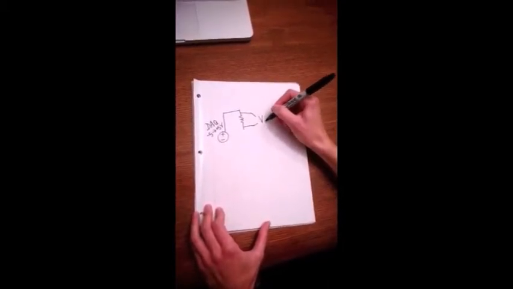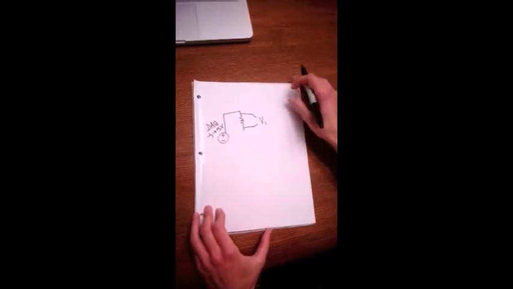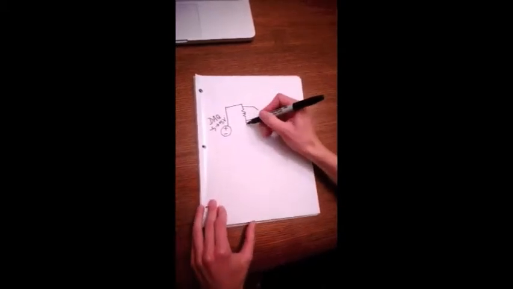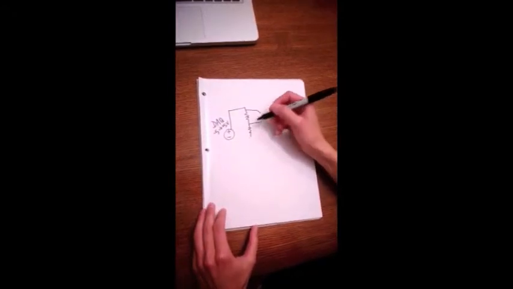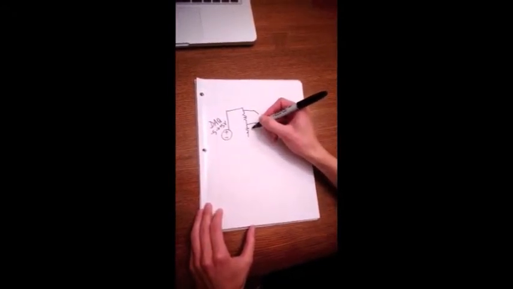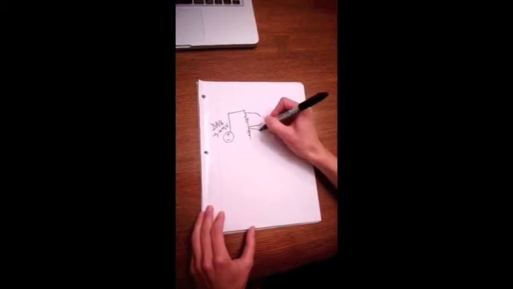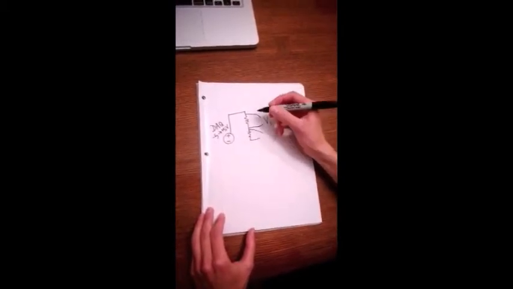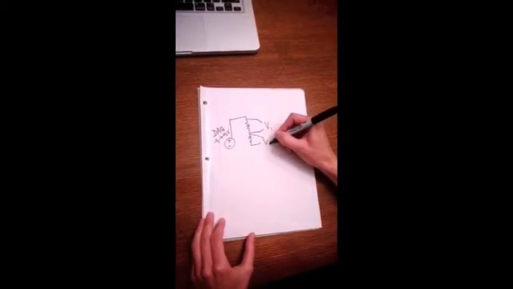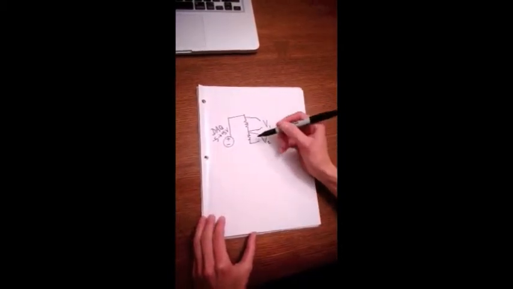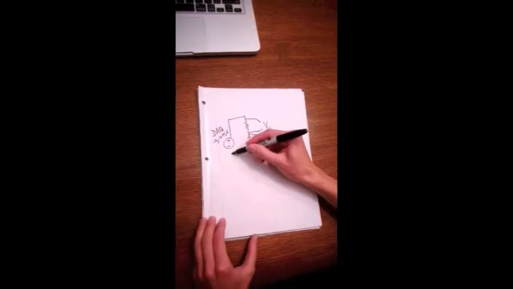And this is V1 in our LabVIEW program. And then we have another resistor, and this is going to be a resistor, an LED, and a diode. And we're also measuring the resistance against this, which is showing up in LabVIEW as V2. And finally, it goes back to ground.